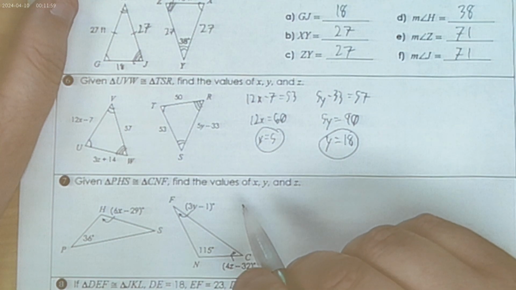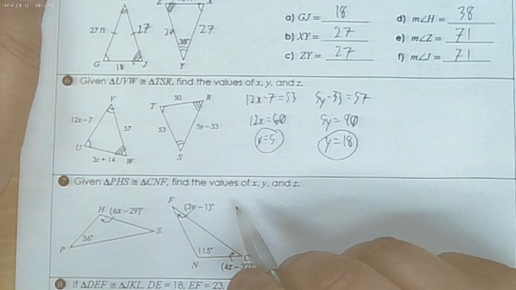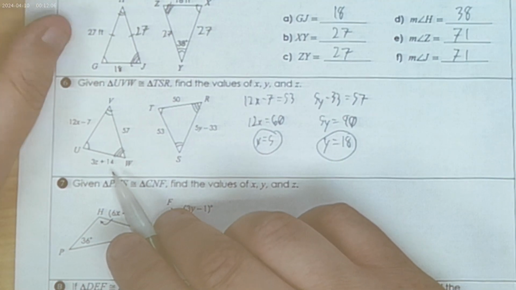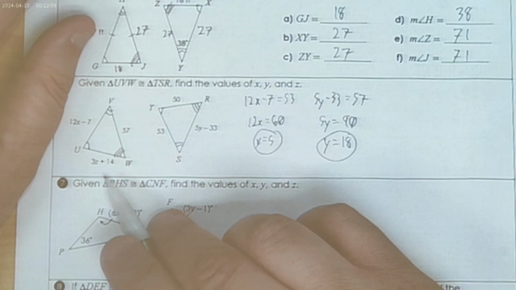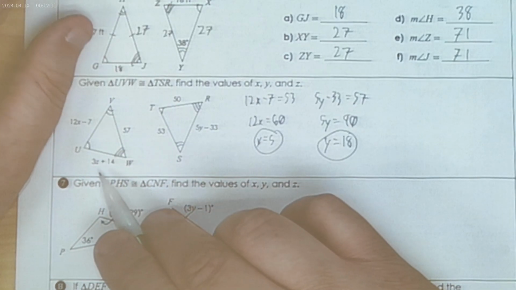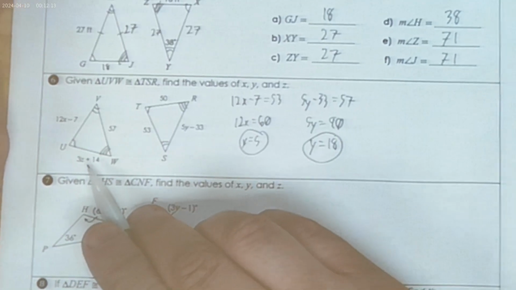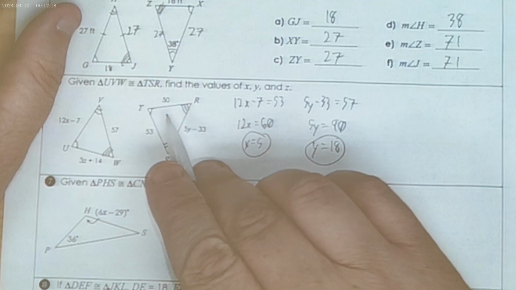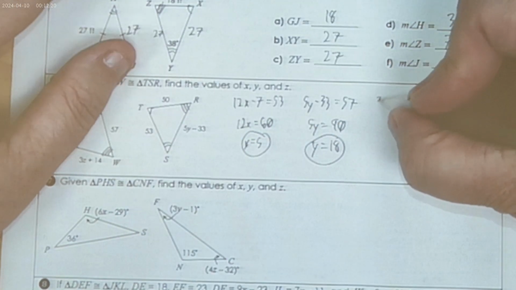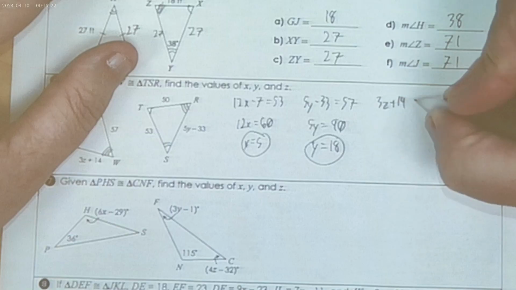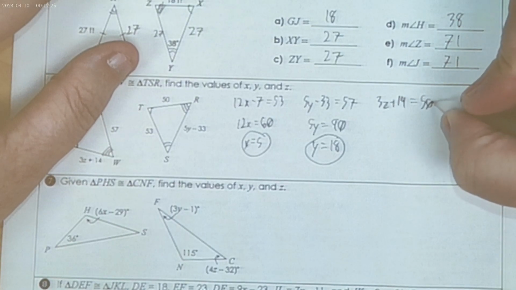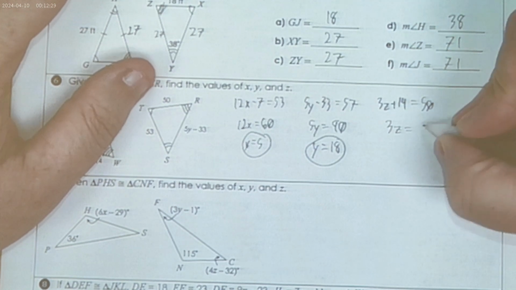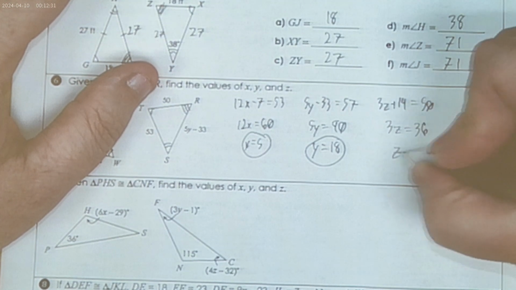Oh, wait, where is z? I think between 1 and 3. Oh, all right. Just kind of shaking things up here. It's between 1 and 3, so I was just staring at it for a while. Maybe I have been filming a little too long. So I've got 3z plus 14 equals 50. That's going to be 3z equals 36, z equals 12.